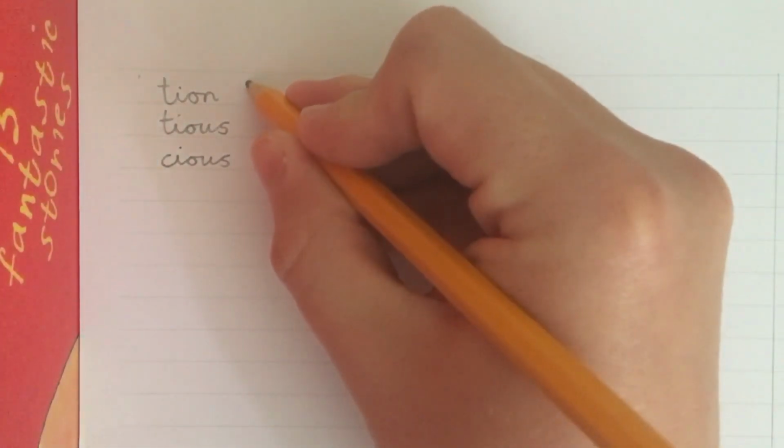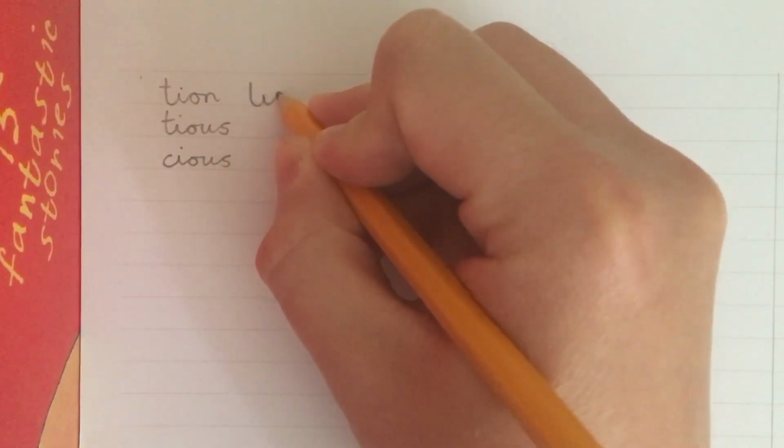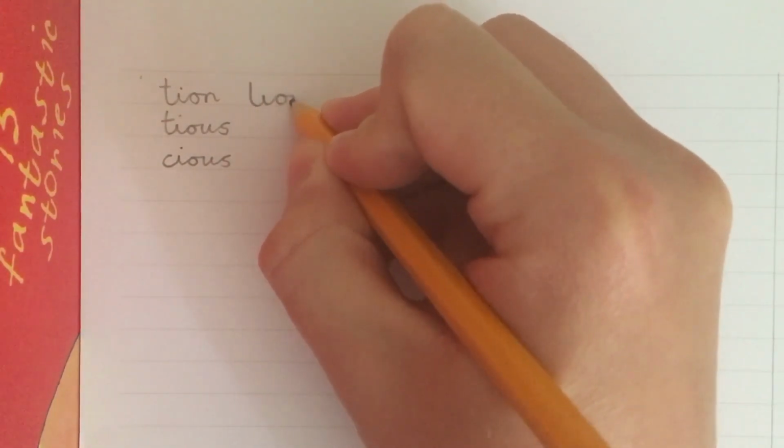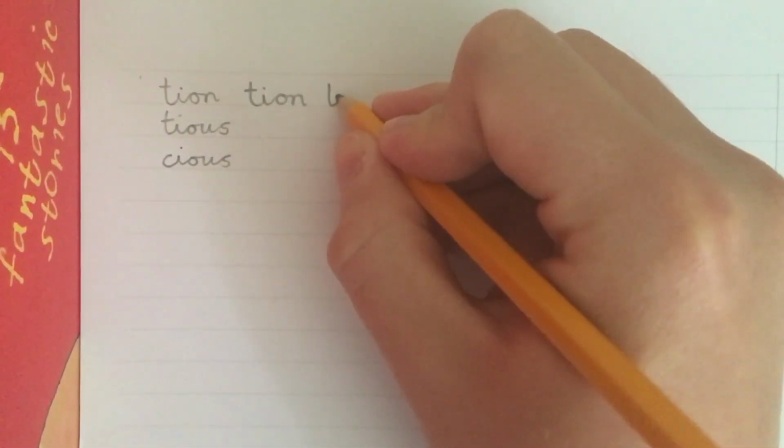So let's have a look at shun. Start with the T from the top into the I, to the O, to the N. At the moment it looks a little bit like lion, but we need to do the line and the dot. Practice that a few times.